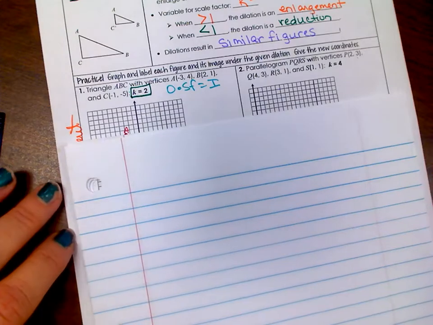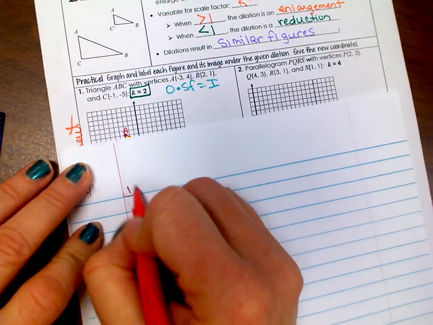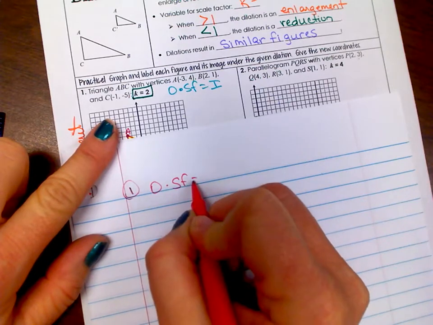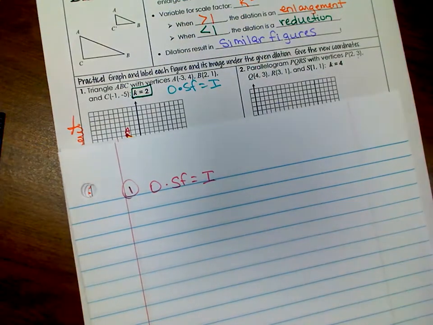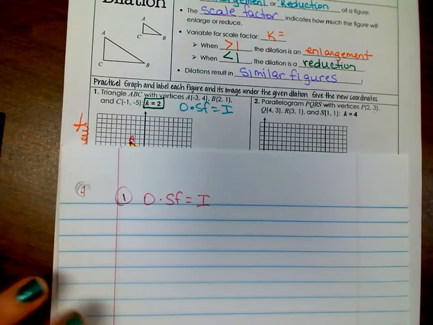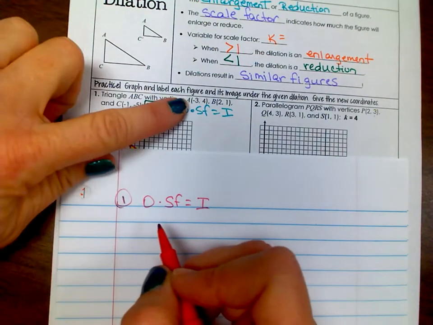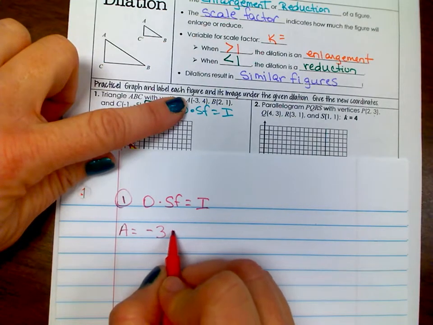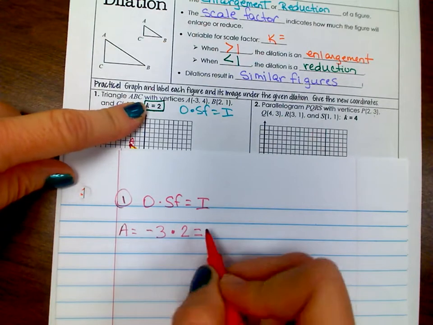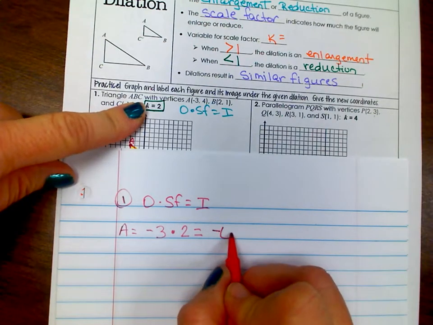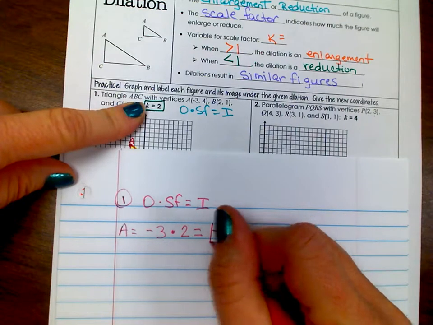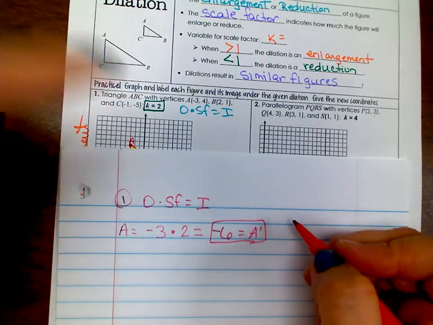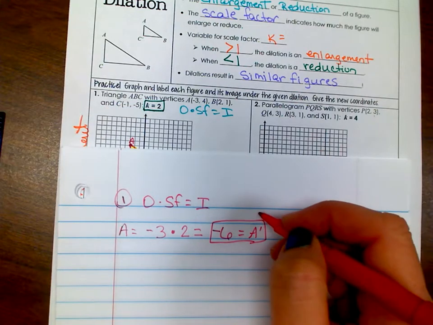So, on a piece of notebook paper, number 1, we have your original times scale factor equals image. The original x for A equals -3 times my scale factor, which is 2, which is going to equal -6. So -6 is the x of A prime.